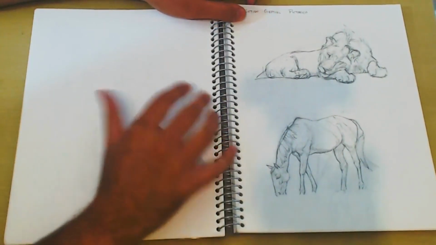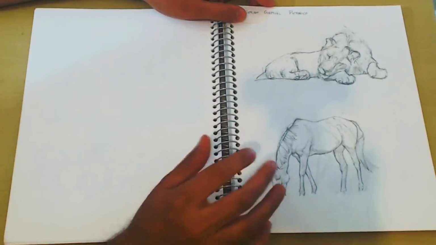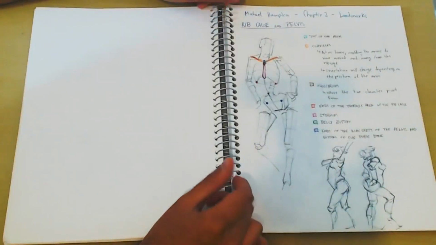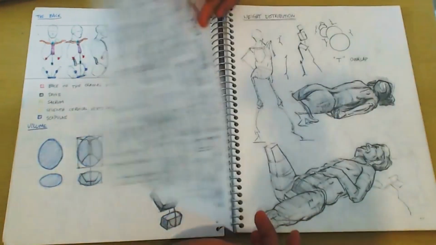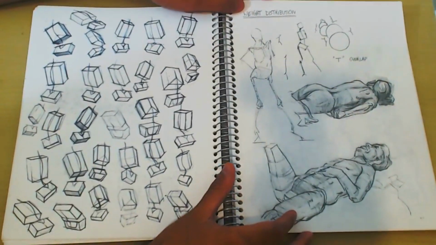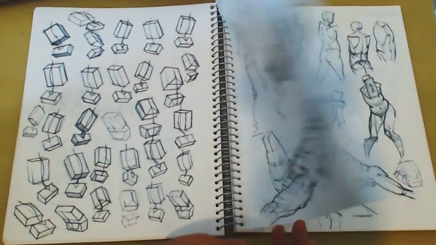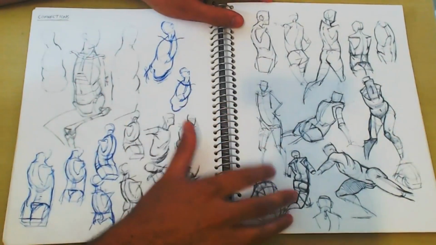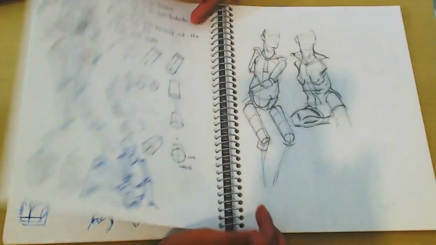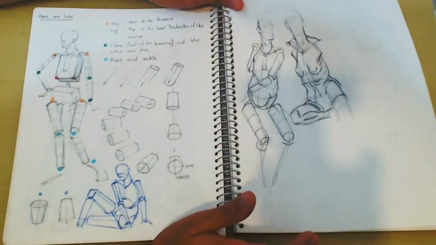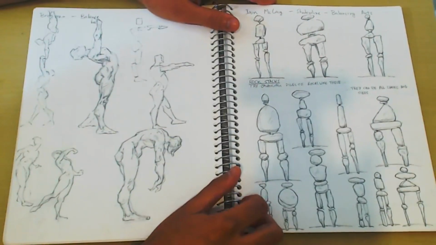Some other studies from different topics of the human, but that's the only diversion in this sketchbook. So basically more Michael Hampton, a lot from figure drawing, design, and invention, doing copies and copies, doing some application here and there from life modeling, but mostly copy.